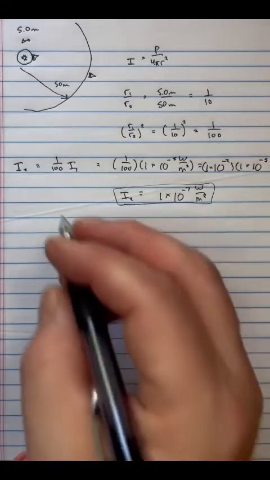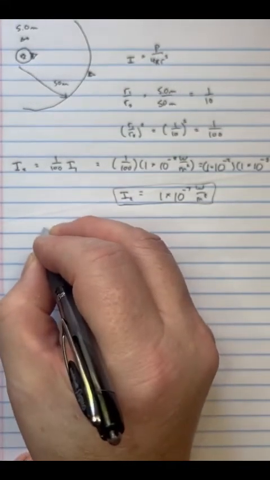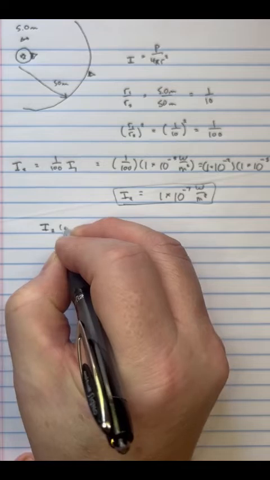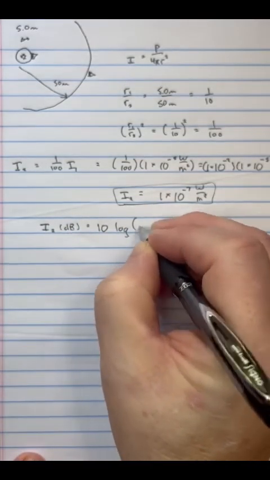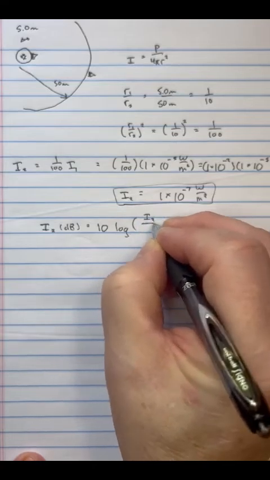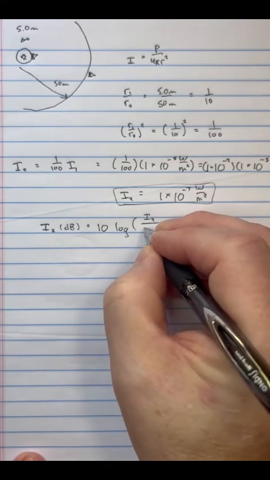Okay, last trick is to change this into units of decibels. So what does it look like? We talked about the sound intensity being 70 decibels when you were 5 meters away. What is it in decibels when we're 50 meters away, right? So let's go ahead and do that. So the intensity in decibels, again, is 10 log, and that'll be the intensity in watts per square meter divided by our reference intensity.